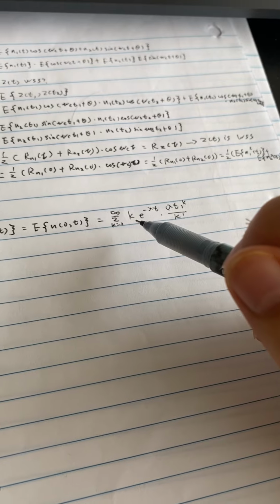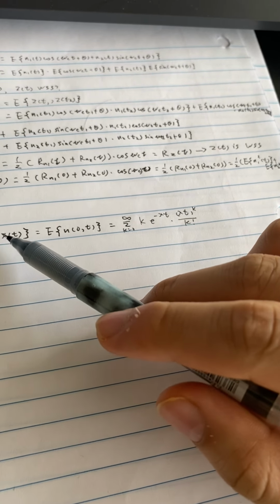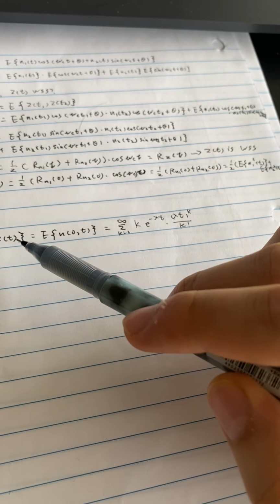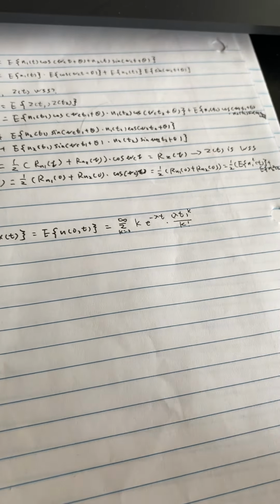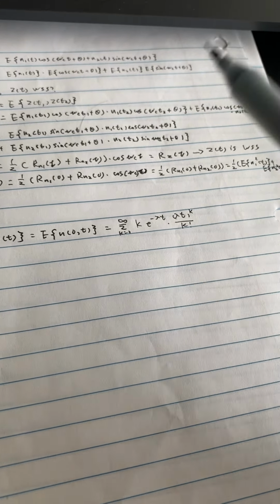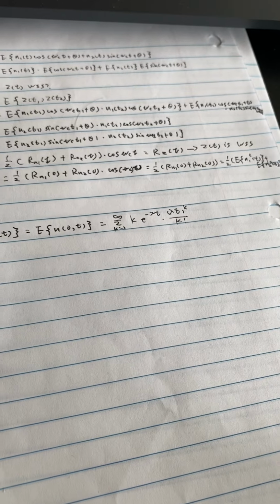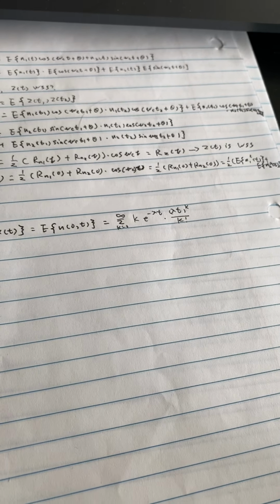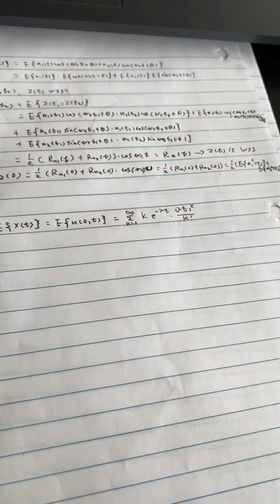This is the definition of how to calculate the mean of a discrete distribution.